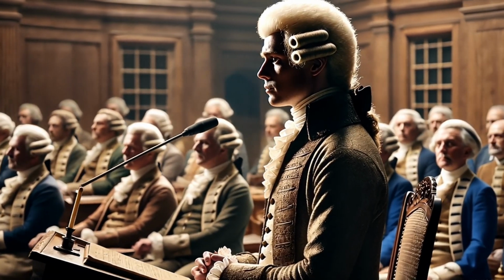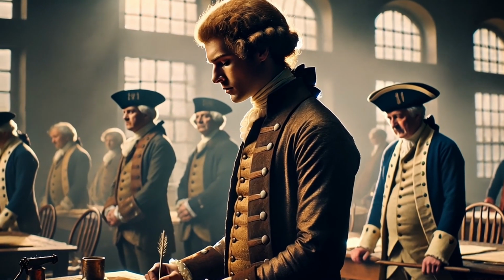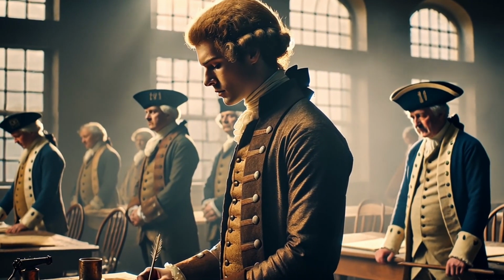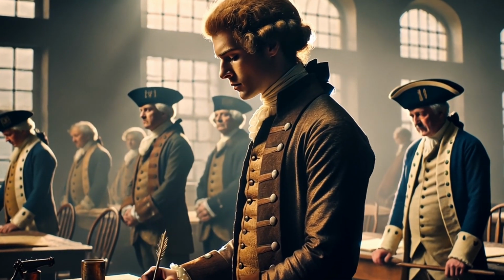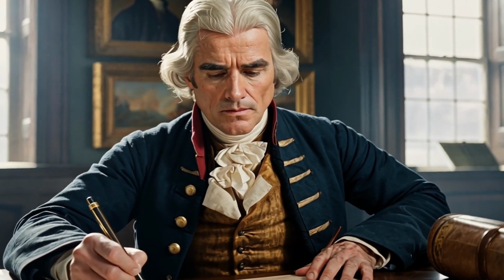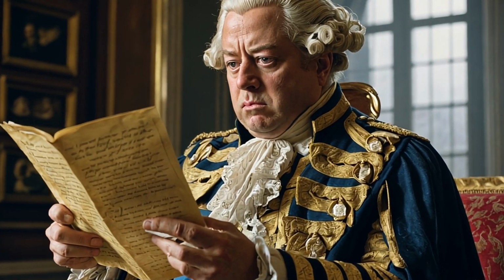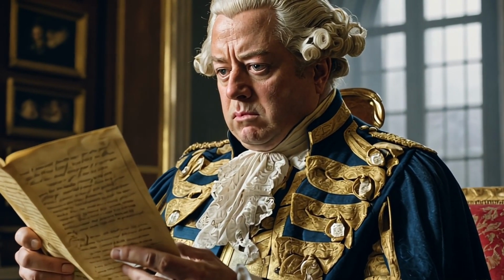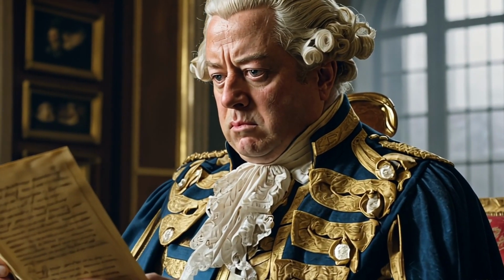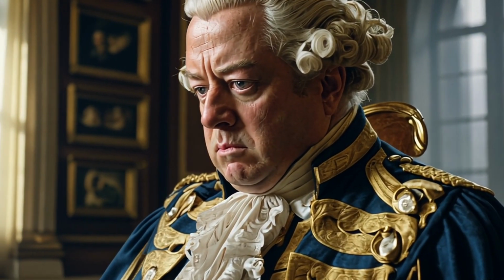On July 2nd, the Continental Congress voted in favour of independence, and 2 days later, on July 4th, they formally adopted the Declaration of Independence. Drafted primarily by Thomas Jefferson, the Declaration was a bold assertion of the colony's right to self-governance. It listed the grievances against King George III and articulated the Enlightenment ideals of individual liberty, government by consent, and the right to revolt against tyranny.